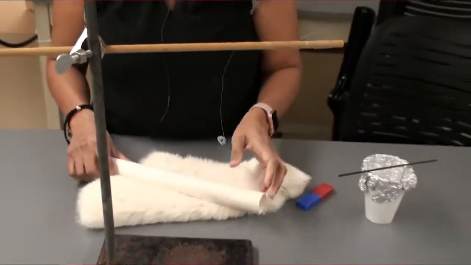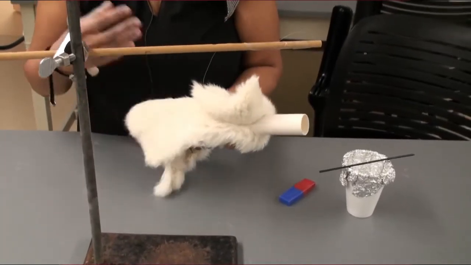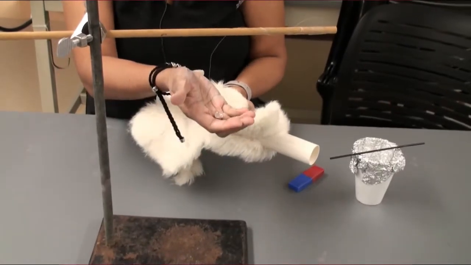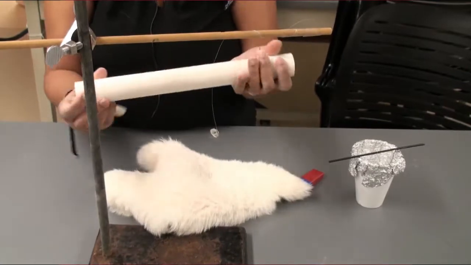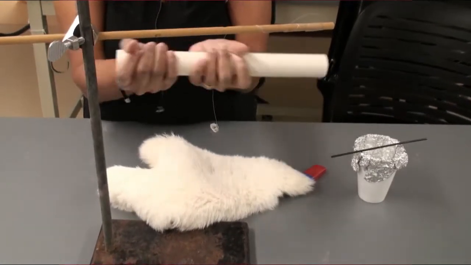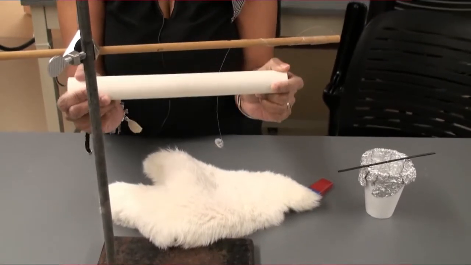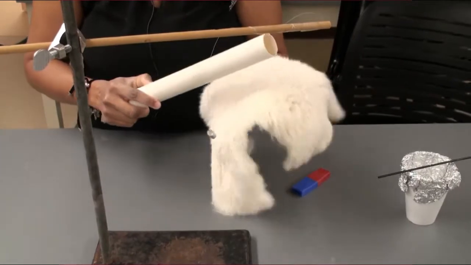If I want to check whether an object is charged or not, here's the setup. I can use the uncharged pith ball. Let me show you how you can do that. Here I have an uncharged acrylic rod, so the net charge is equal to 0. But now I am going to rub this one with fur.